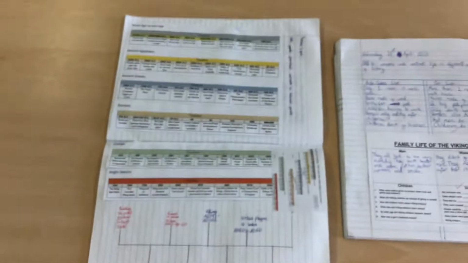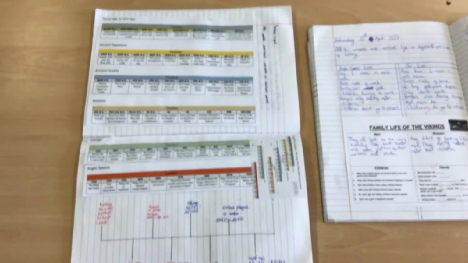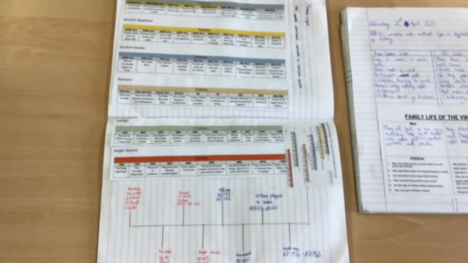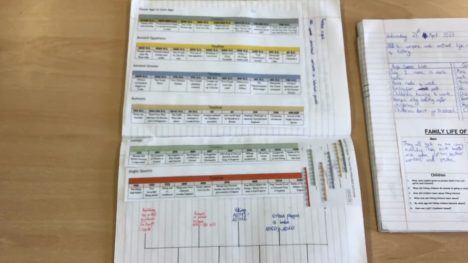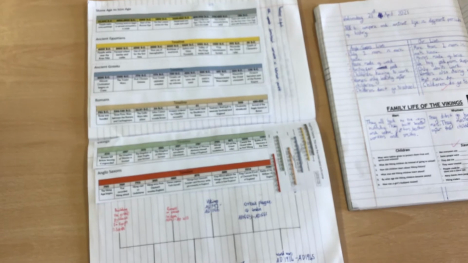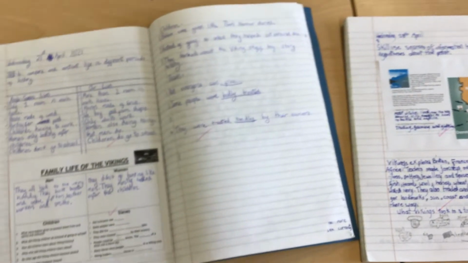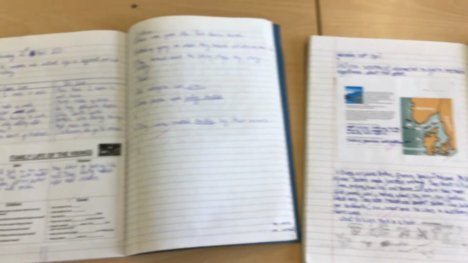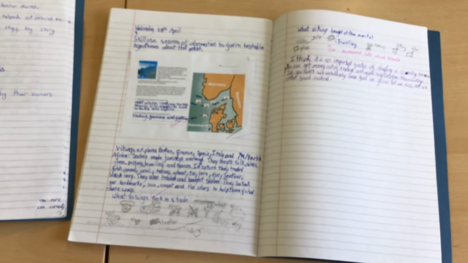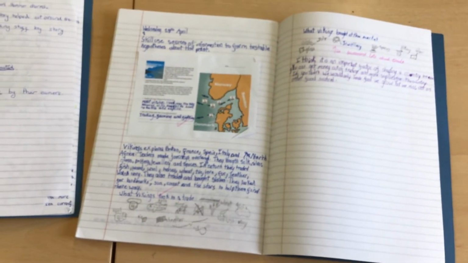Right, let's move on. Talking of the Vikings, that's what we were studying in history. We had a look at the timelines of how previous units of history that we studied so far in year 3 and year 4 correspond with the Vikings and the ancient Greeks. So we compared what was going on in the world at the same time. We looked at Viking family life, and also we had to look at where the Vikings came from and how they traded, what their reason for travelling was.